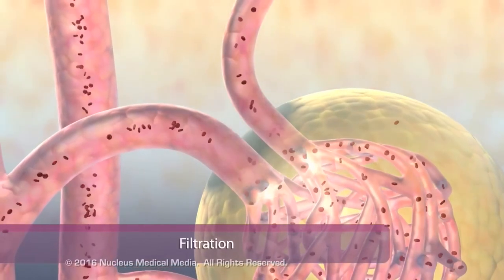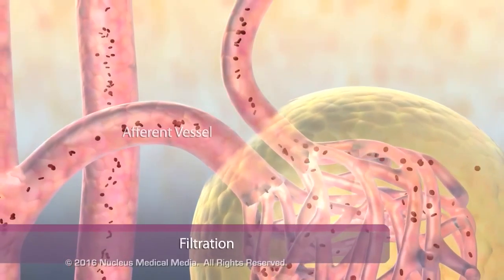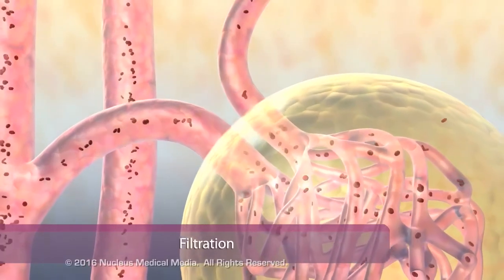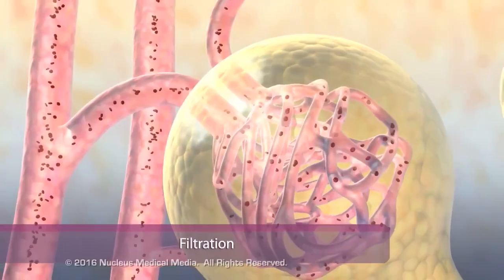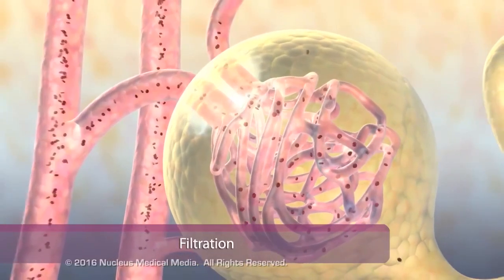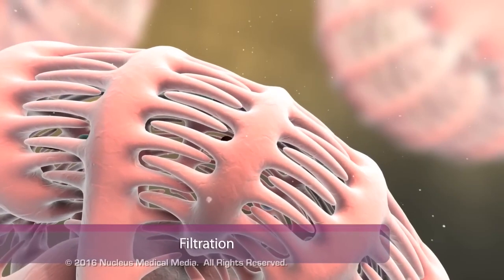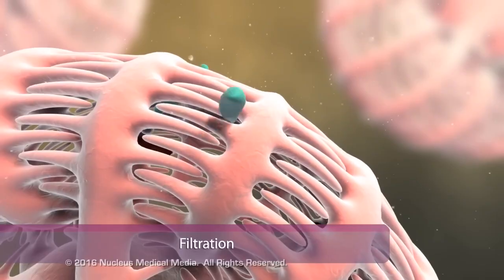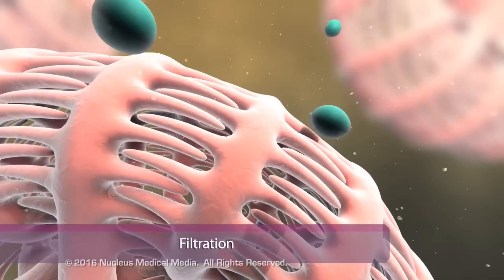Blood flows into the glomerulus via a blood vessel larger in diameter than the vessel draining blood from the glomerulus. This difference in diameter creates the high blood pressure necessary to filter wastes from the blood. The glomerulus functions as a molecular sieve. Waste materials and water pass through the sieve, while most normal proteins and cells are kept in the bloodstream.